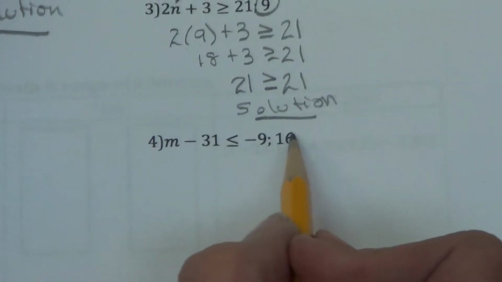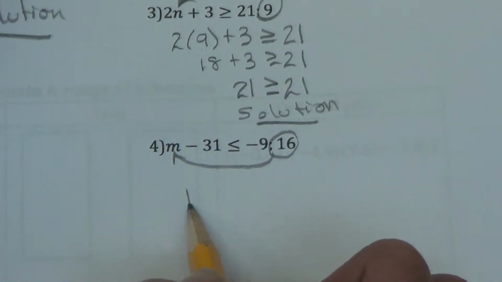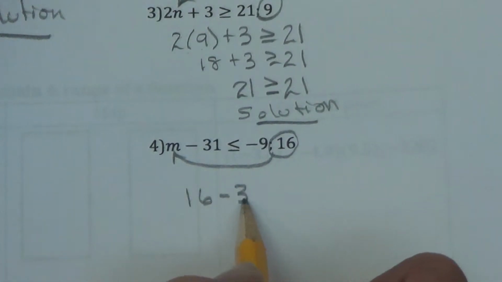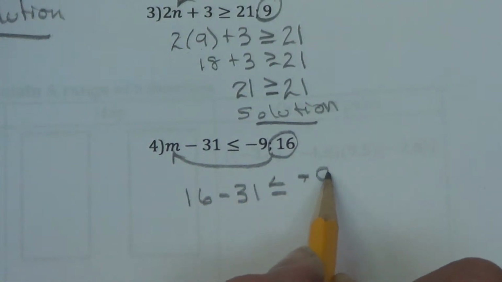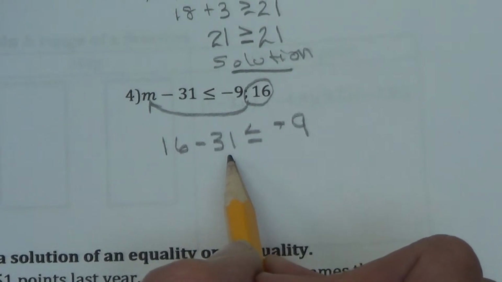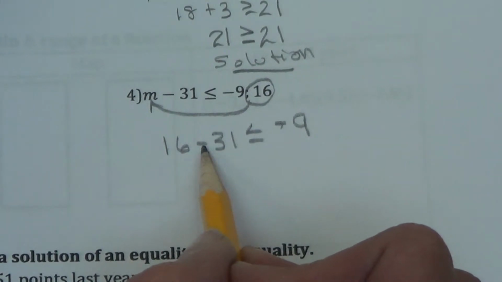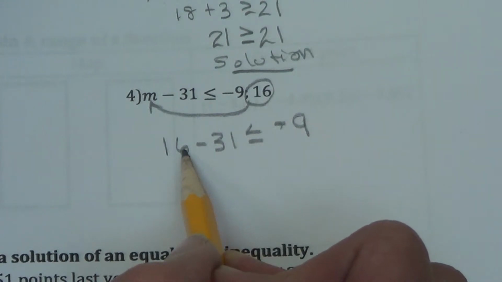And now we plug 16 in for that M. 16 minus 31 is less than negative 9. 16 minus 31, well, those have opposite signs. Or you're up on the 16th floor and you're going to drop down 31 floors.